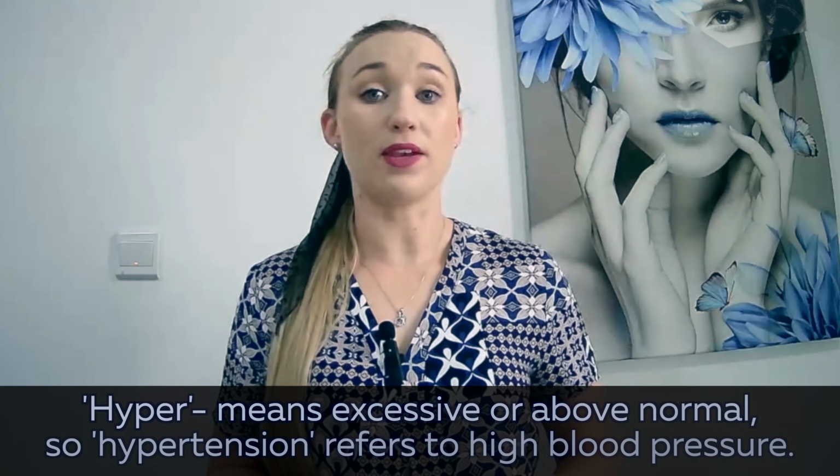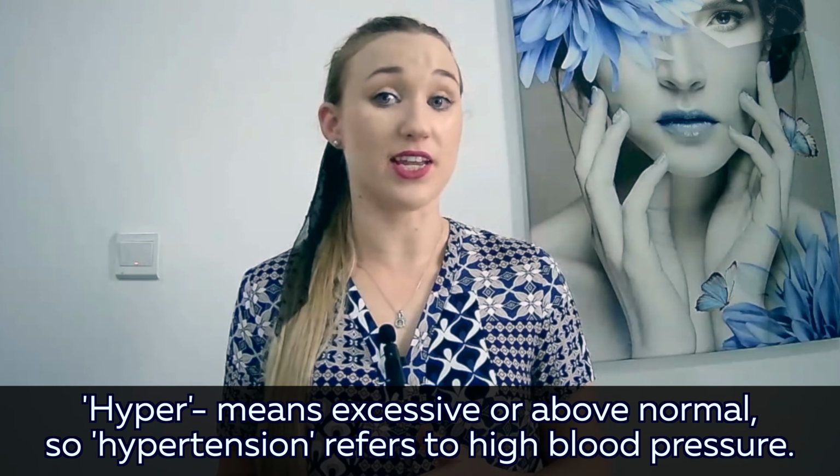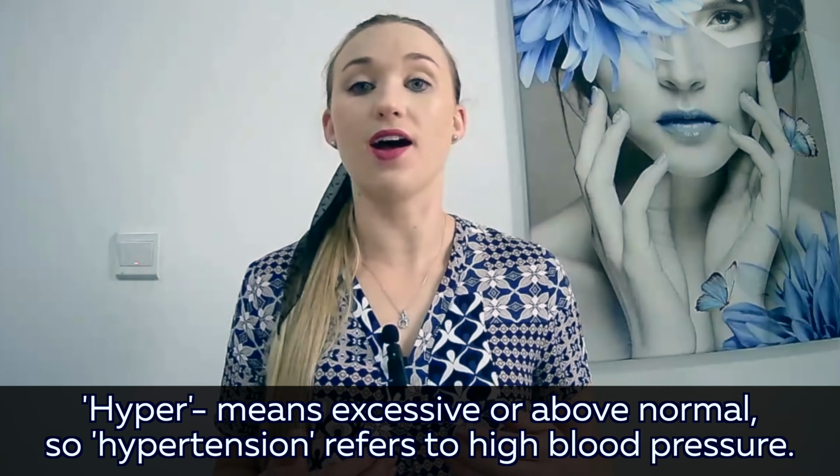Prefixes. Prefixes are added to the beginning of a root to modify its meaning. For example, hyper means excessive or above normal. So, hypertension refers to high blood pressure. Let's explore more prefixes with examples to see how they change the meaning of the roots that they are attached to. Hypo means below normal.